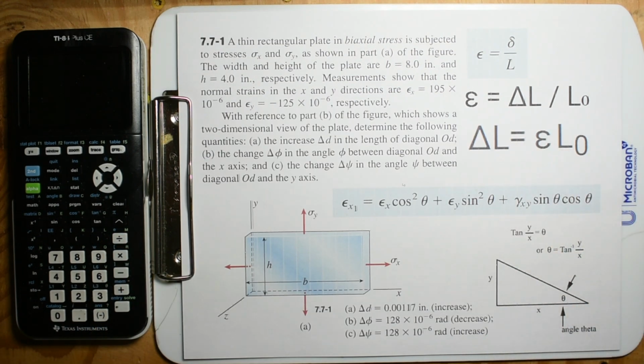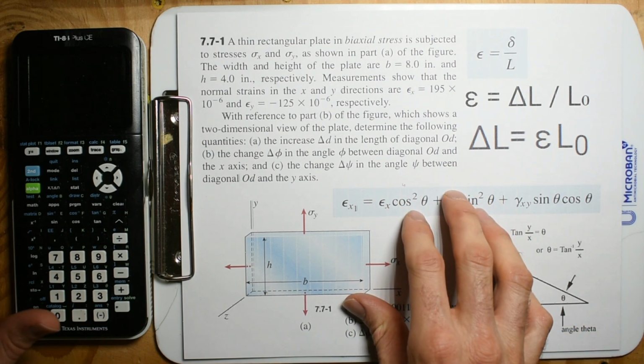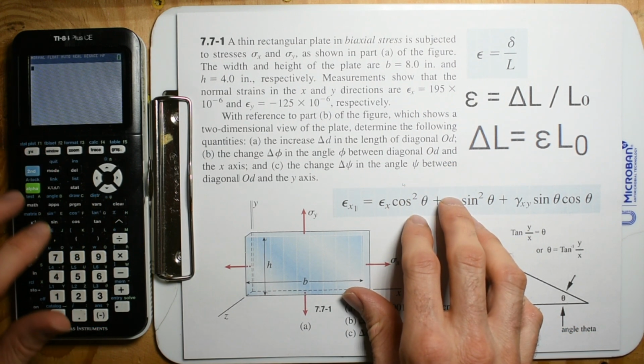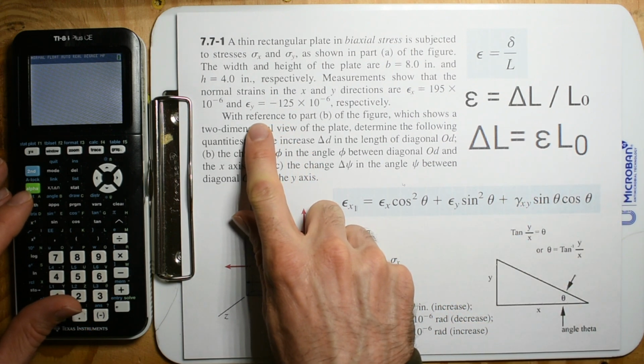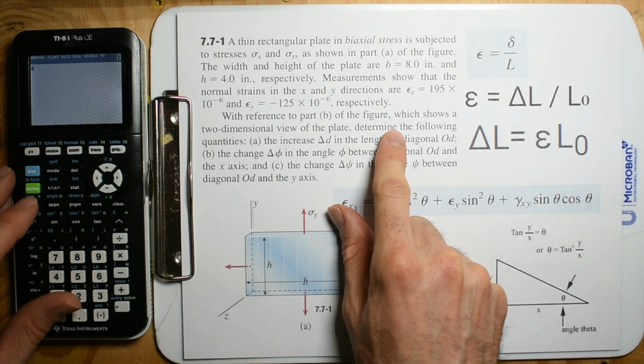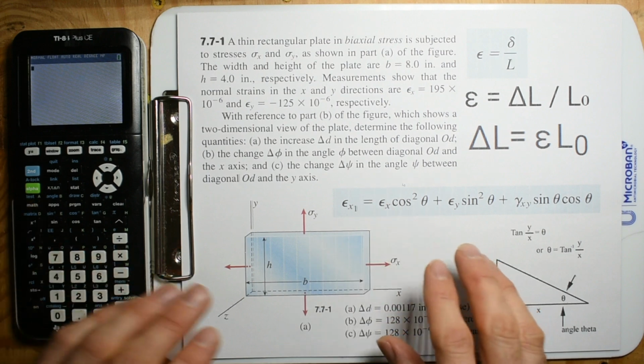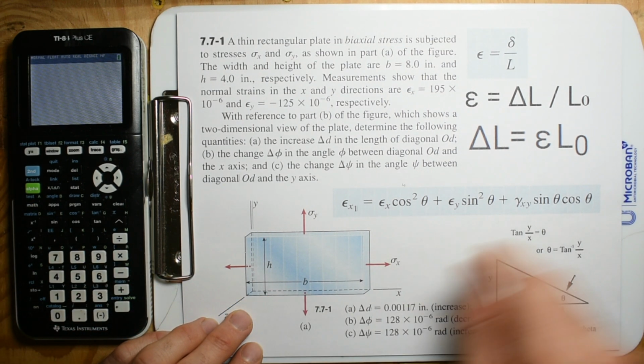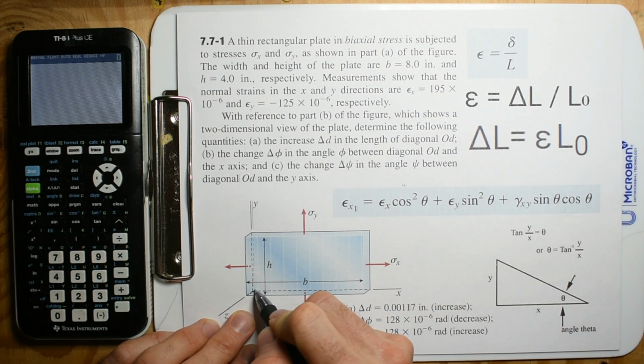I kind of wanted to put the pen down though. So there are two different ways to go about this one, actually many ways, but let's see what they want. It says, determine the following quantities. Oh, bummer. And we should have a line right here.